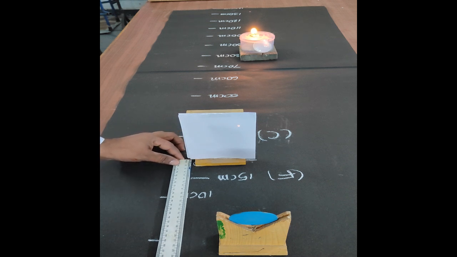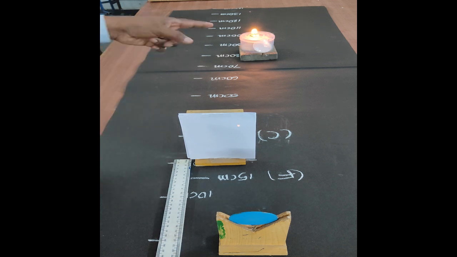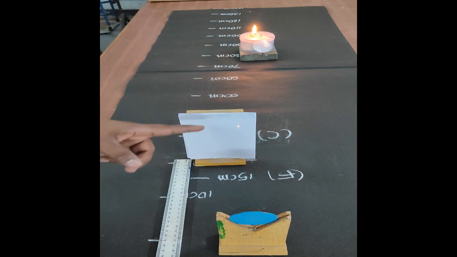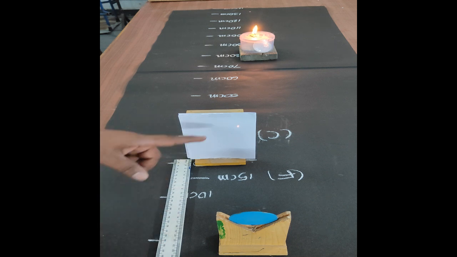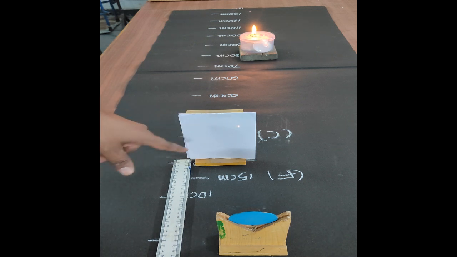So the object distance is 80 centimeters, the image distance is 21 centimeters. The nature of the image is again diminished and inverted, and we are getting the image on the screen, so it is a real image.